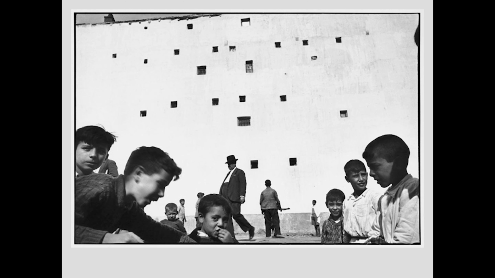So I think we can talk a little bit about the decisive moment in this picture, Madrid, Spain, where we see the boys playing, and one or two of them are looking at the photographer, interested in the photographer.